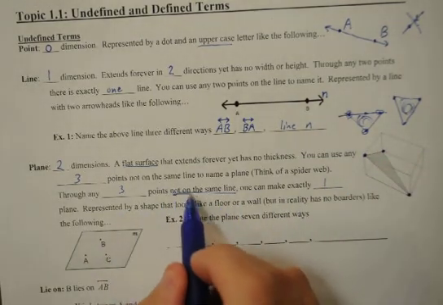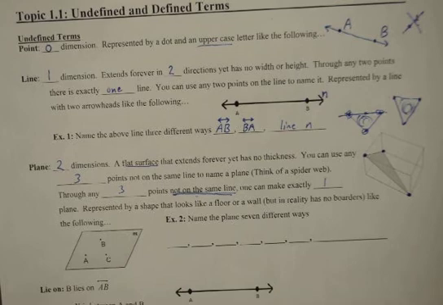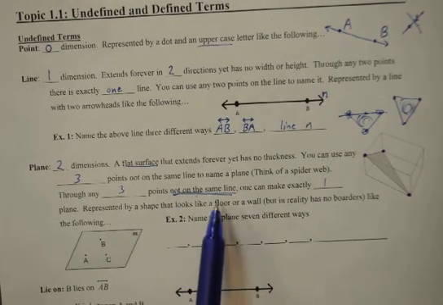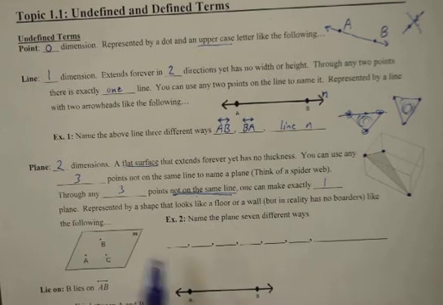This not on the same line thing, that'll probably show up on some tests and quizzes, like true or false, 3 points make a plane. Well, it's actually false. It's 3 points not on the same line that will make a plane. So you got to be careful for things like that.